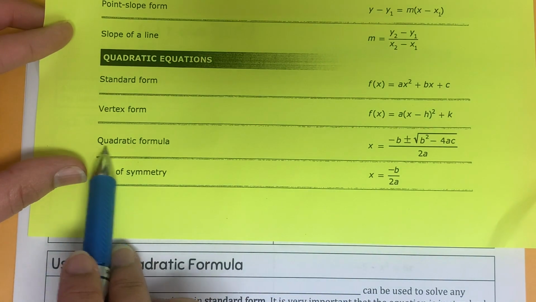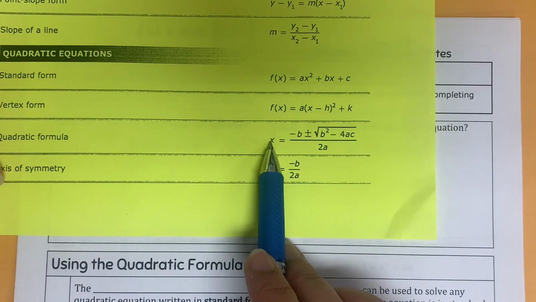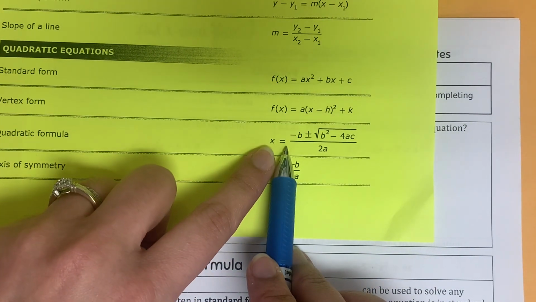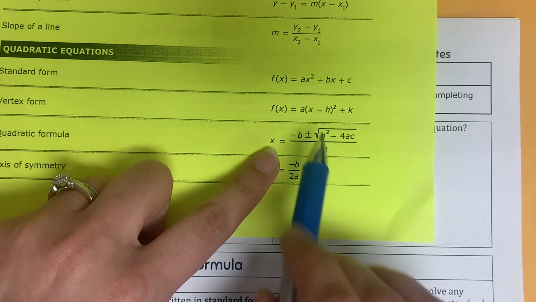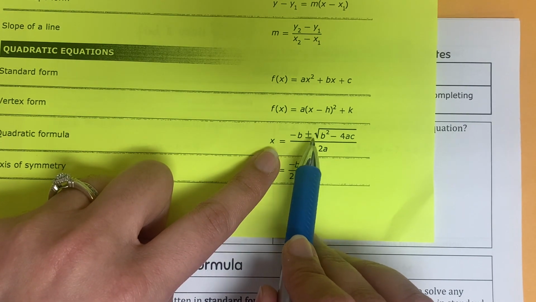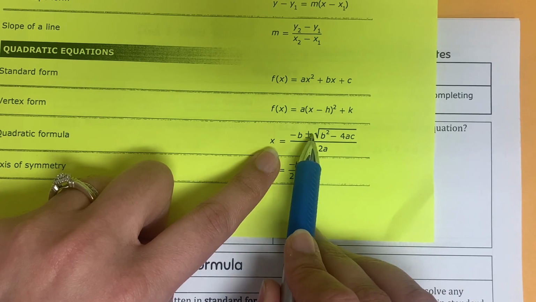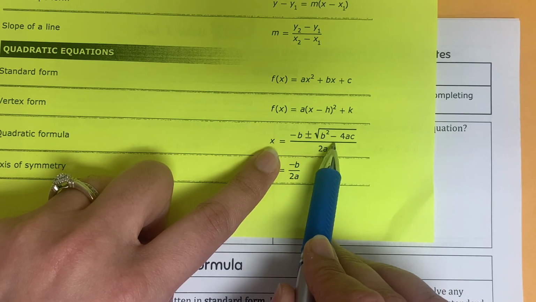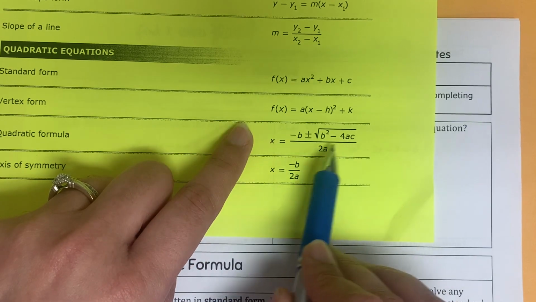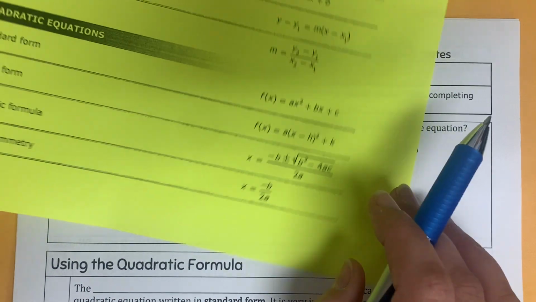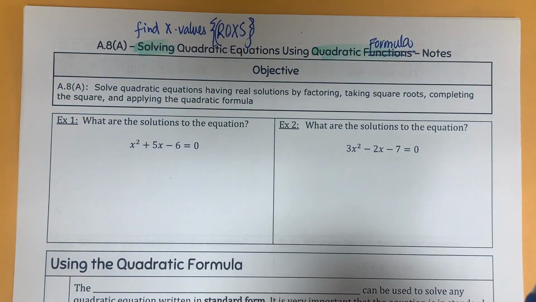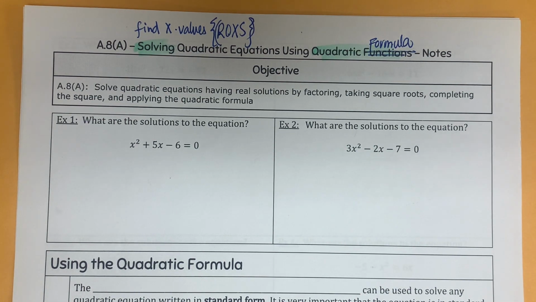At the very bottom is the quadratic formula, which is x equals, which means I can find the value of x using this: negative b plus or minus the square root of b squared minus 4ac, over 2a. So this is the formula, and you do not have to memorize it. You just have to use it, and for that you just type it carefully on your paper, and then you actually can use it.